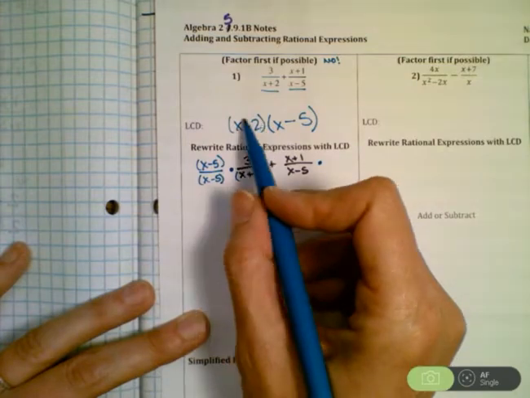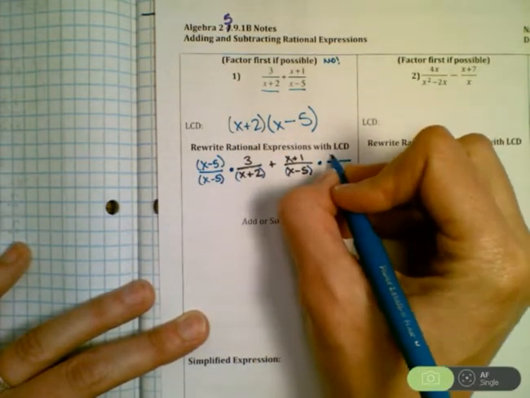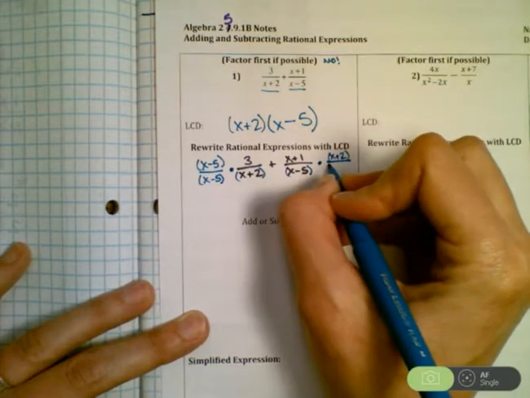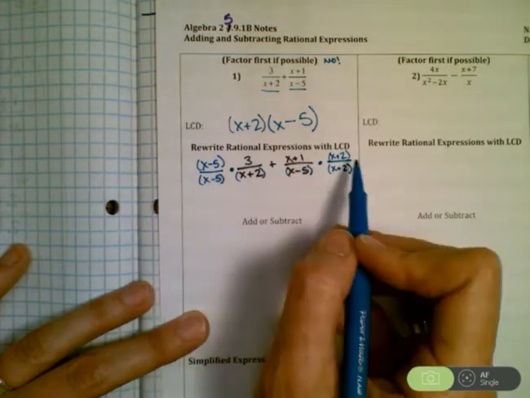This one, the x plus 2 is the missing piece. I already have the x minus 5. So I put x plus 2 over x plus 2. And now I need to simplify these a little bit.